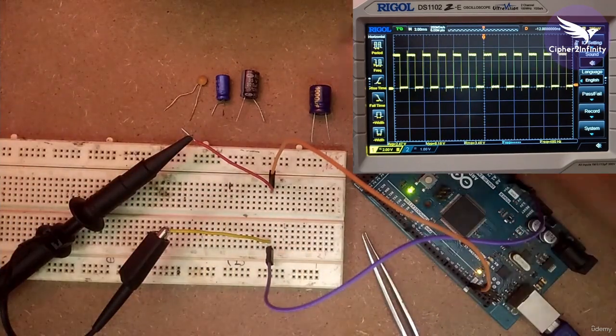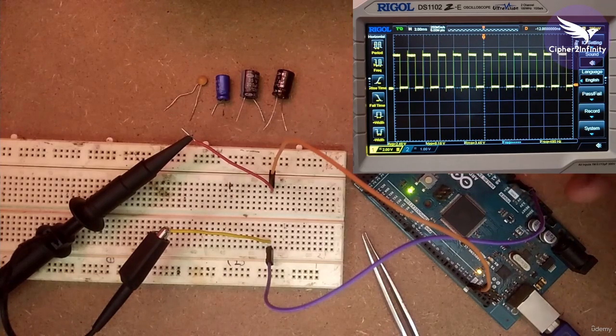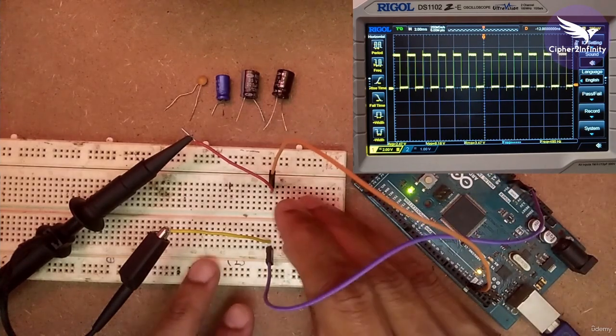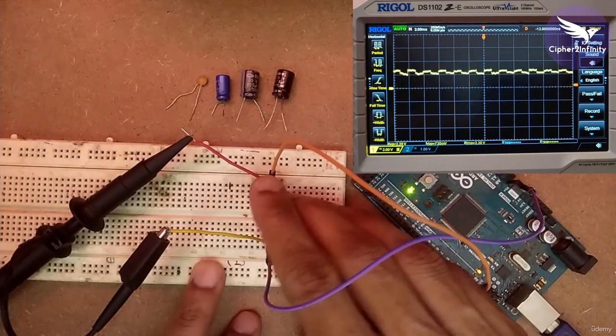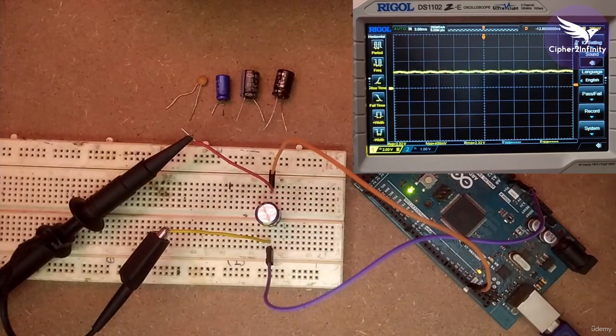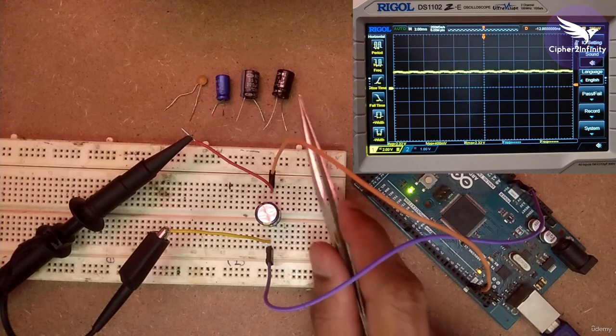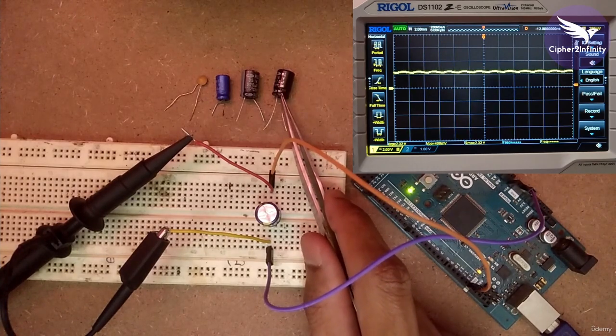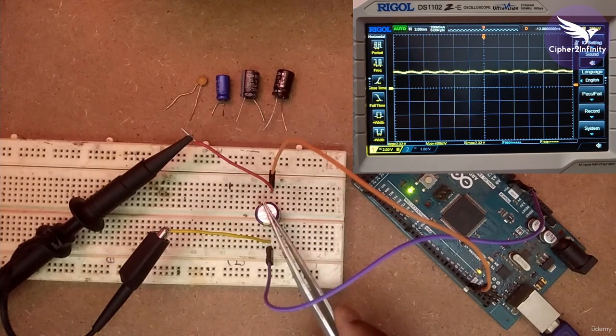Now let me place this capacitor aside, and let me connect this 1000 microfarad capacitor, and let's observe what waveform we get on the DSO. You can see this capacitor has also filtered out the 500 hertz signal, which you can see on the DSO. Still we are getting some fluctuations on the output side. There is not much difference between the 470 microfarad capacitor's output and the 1000 microfarad capacitor's output.